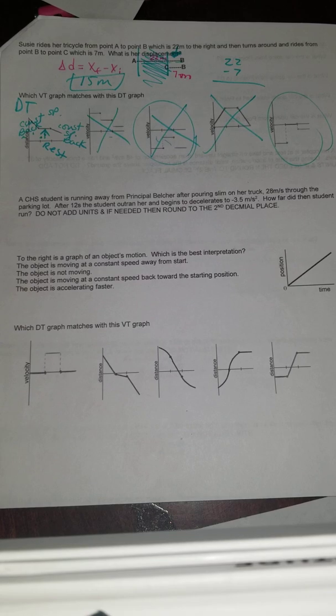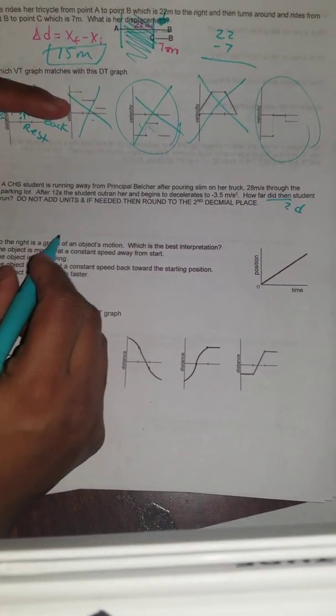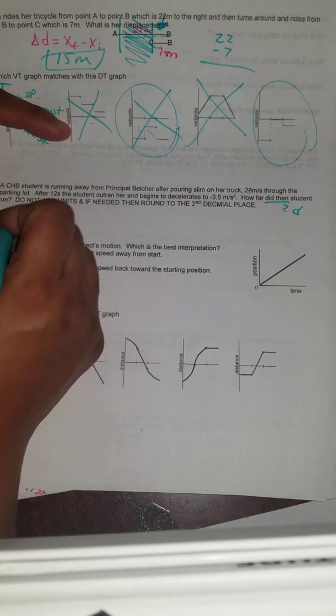A CHS student is running away from Principal Belcher after pouring slime on her truck, at 28 meters per second through the parking lot. After 12 seconds, the student outran her and began to decelerate at -3.5 meters per second squared. How far did the student run? How far did this student go? Question mark D. Alrighty.